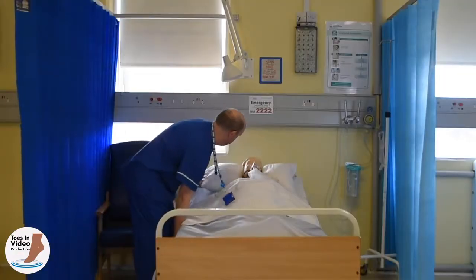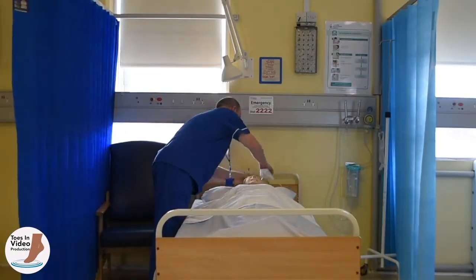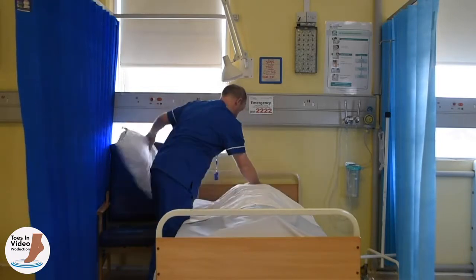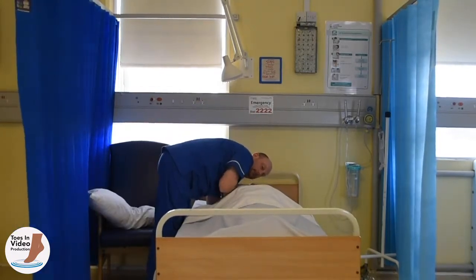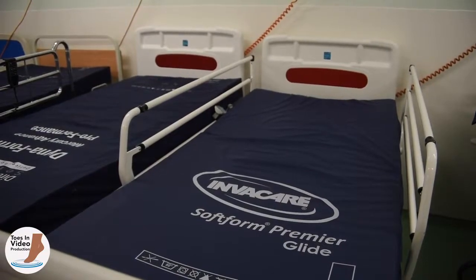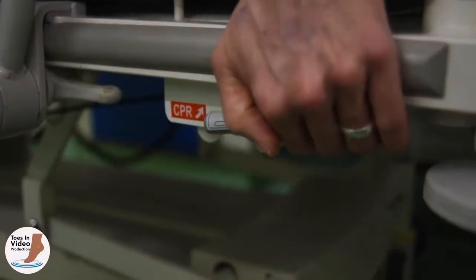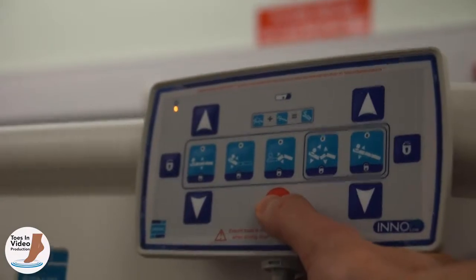Ensure you know how to lay any bed or trolley used in your clinical area into a flattened, lowered position to facilitate good quality chest compressions if required. Most beds or trolleys in clinical areas have CPR handles, levers, or electronic buttons that carry out these actions.